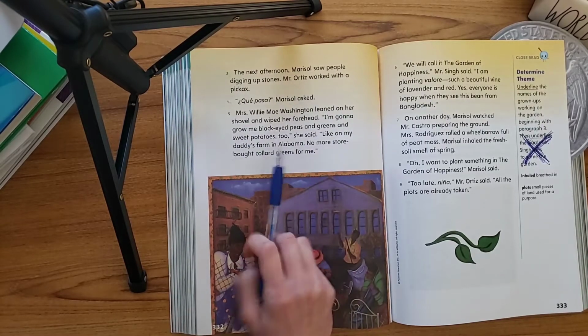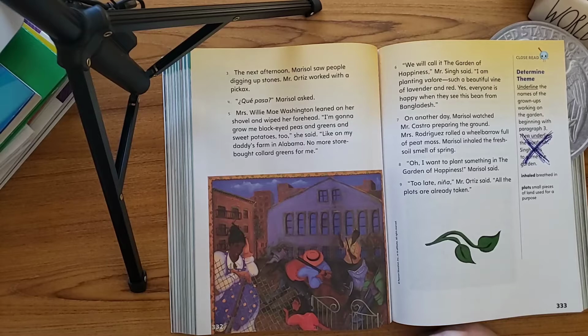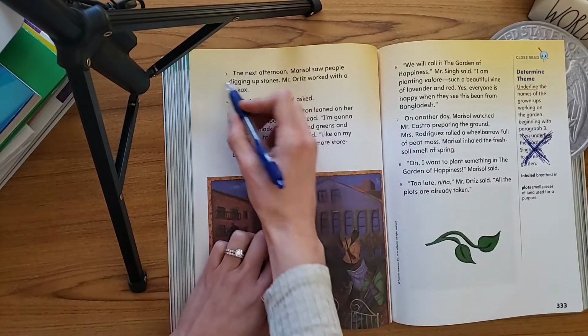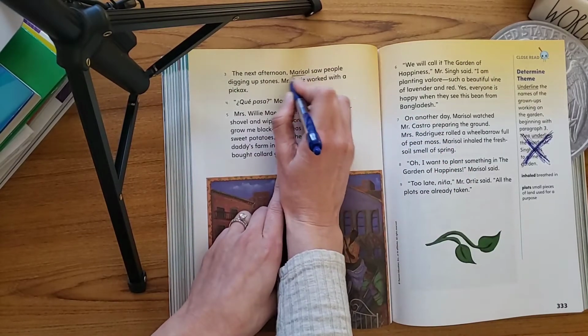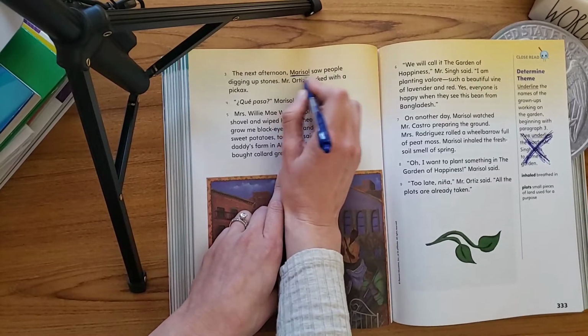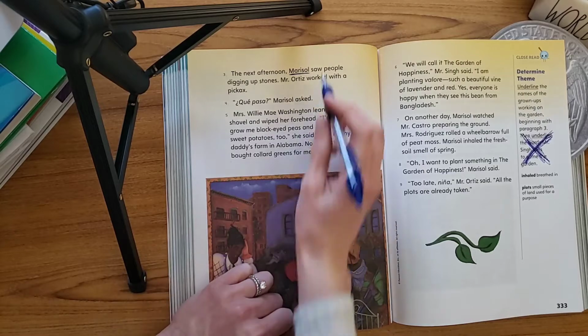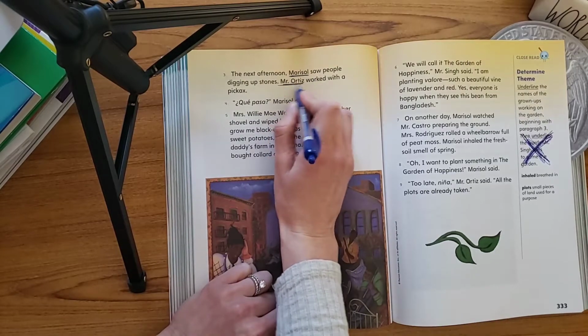So on this page alone, how many characters did you hear? I hope your answer was 3 because I heard 3 characters. So I want us to underline them. The first one is Marisol. She's the main character. Our next character was Mr. Ortiz.